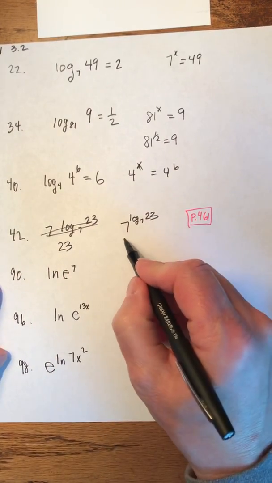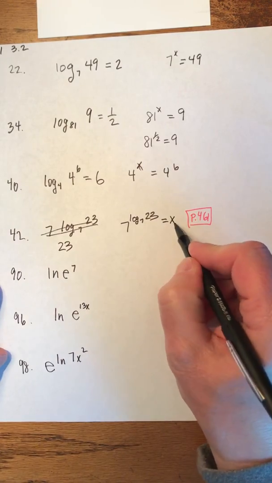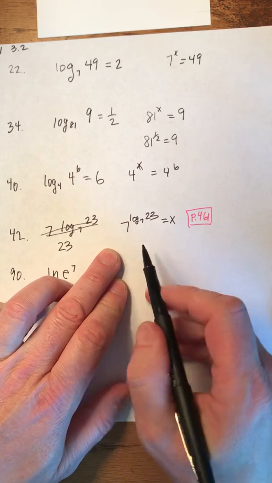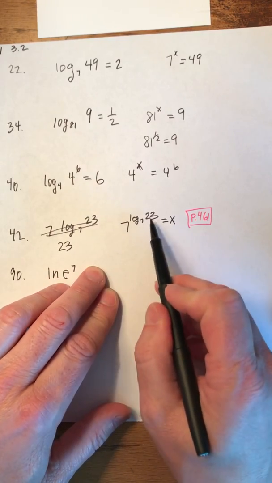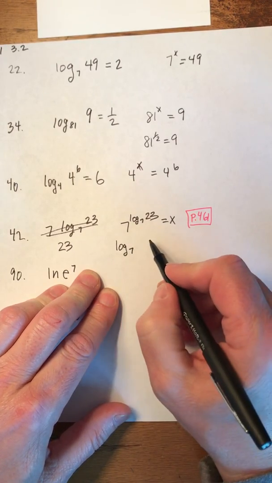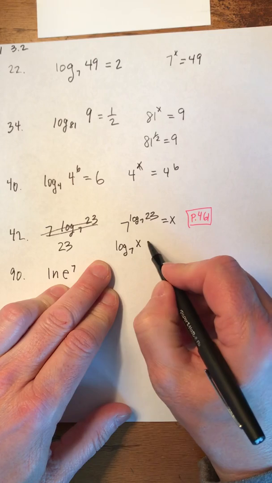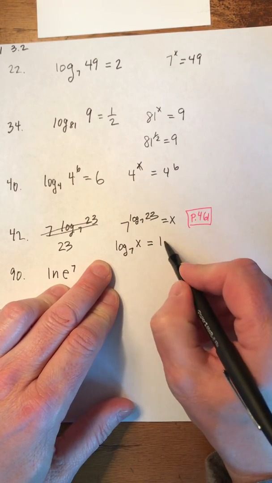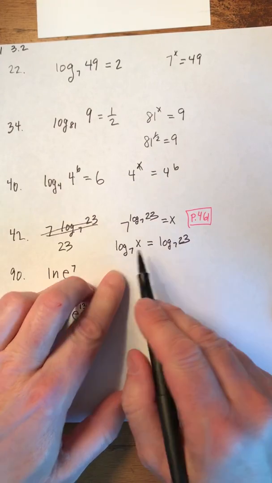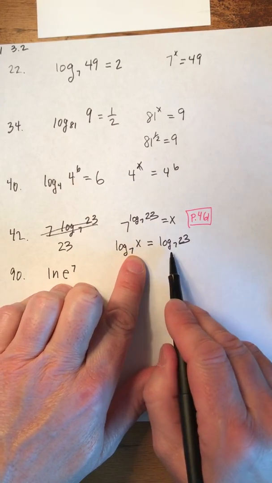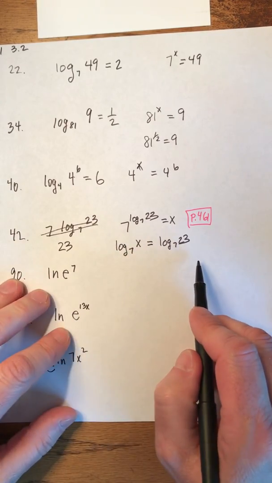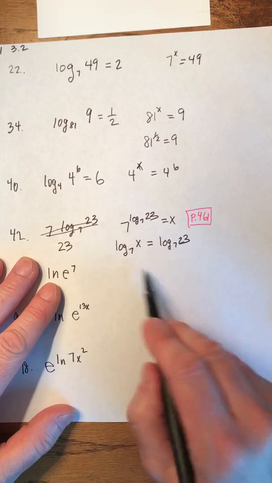Let's see if this makes sense. If we set this equal to x and ask what this equals, and then change it to logarithmic form, because right now it's in exponential form, it has an exponent, we would say the log base 7 of this number x equals, and the log always equals the exponent, this would be the exponent out here. And it says log base 7 of what equals log base 7 of 23. Well, this what has to be 23. So think about what that means.